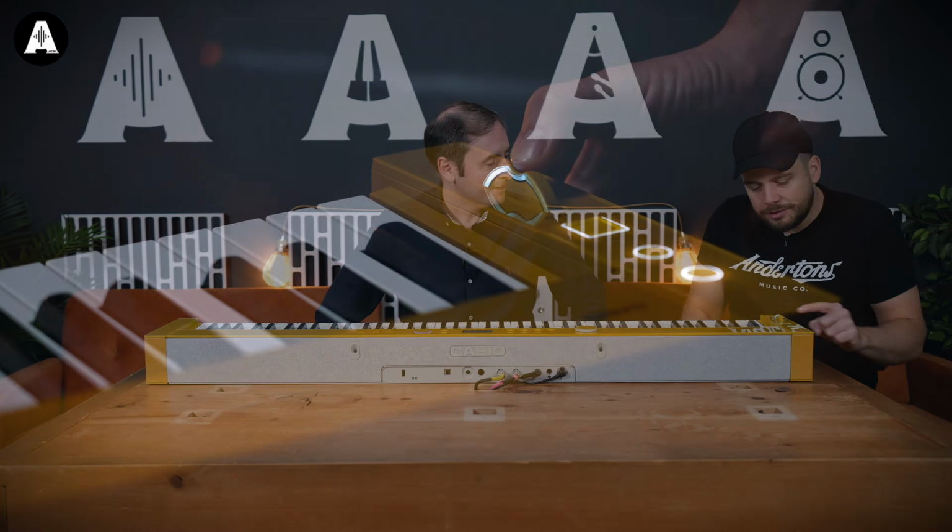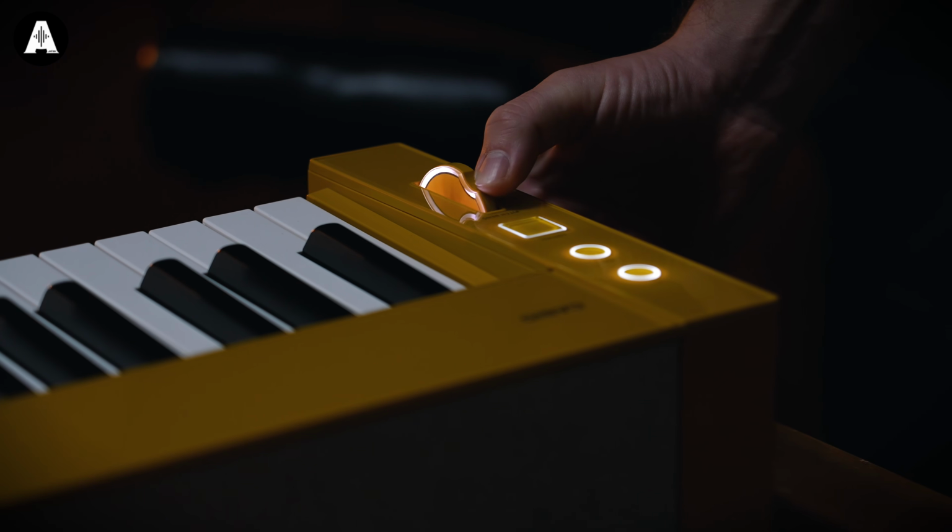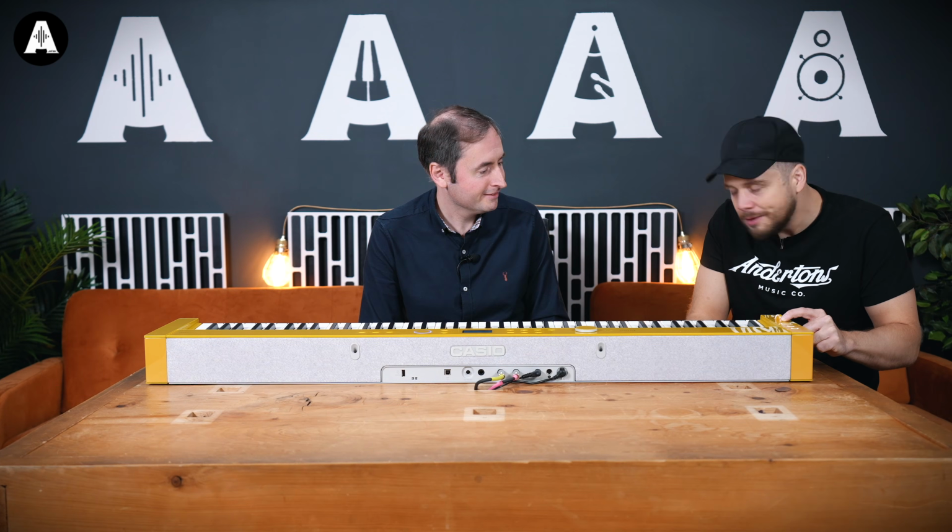Falcon will put some sweeps. They've got the coolest mod wheel ever made. It's like a Philips Hue light in a mod wheel.